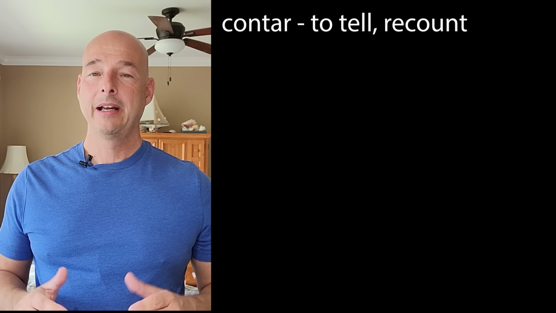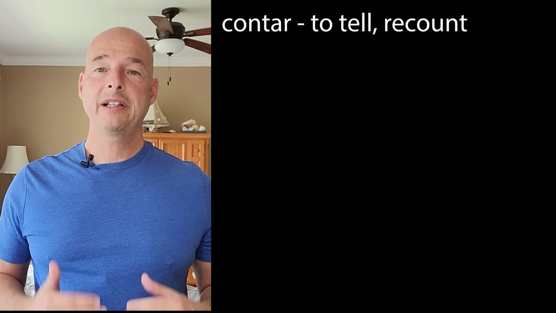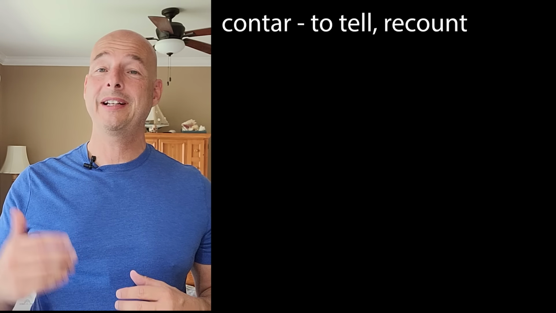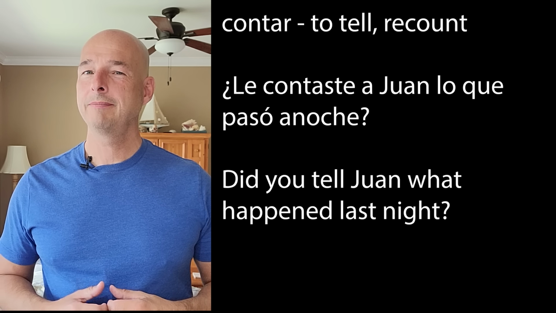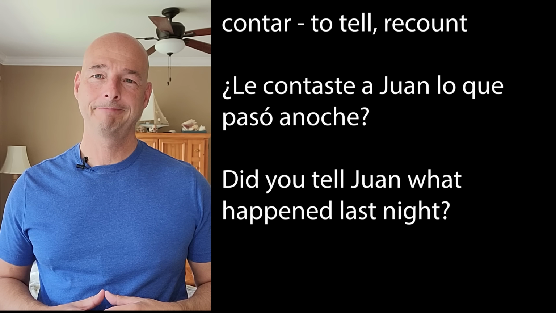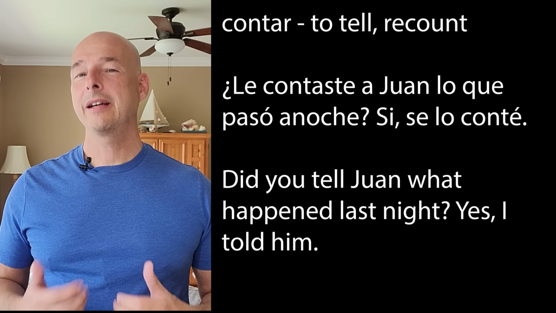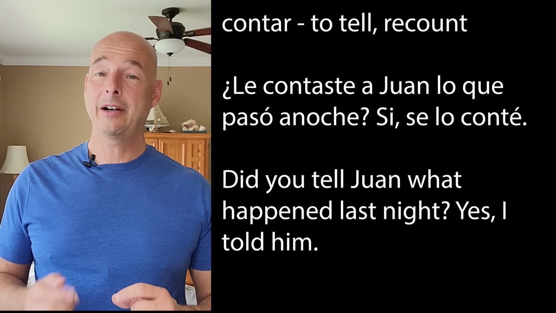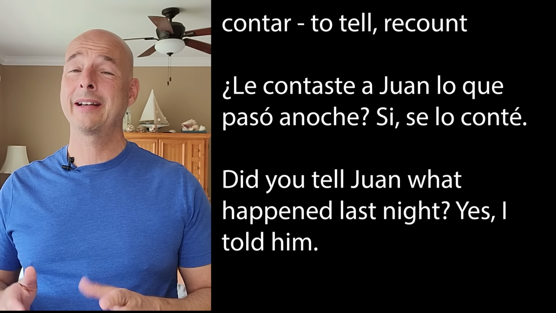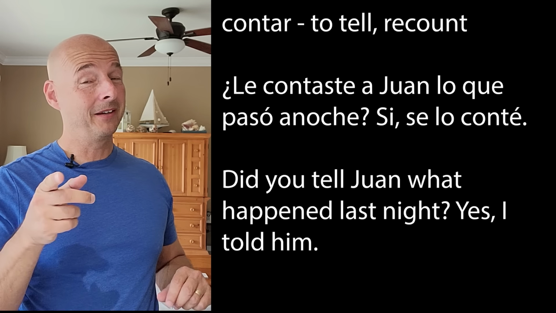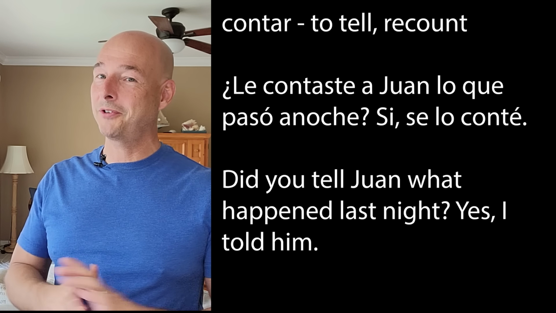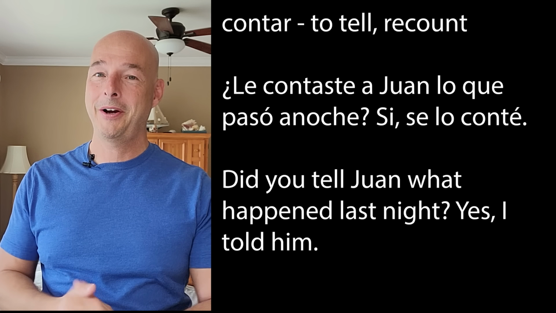In our first category, we have verbs of telling or explaining. The first one on the list is contar, and it has different meanings, but the one we'll be using is to tell someone something or recount something to someone. ¿Le contaste a Juan lo que pasó anoche? Did you tell Juan what happened last night? Sí, se lo conté. Yes, I told him. That se in there actually was le, and it turned into se, and then the other object pronoun dropped in behind it. Again, if that doesn't look familiar, watch that first video again. It's all about that. All right, let's move on.